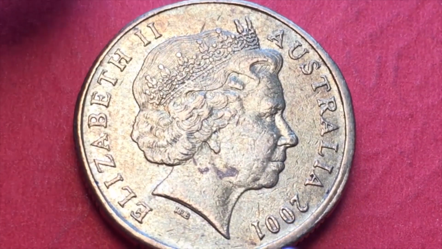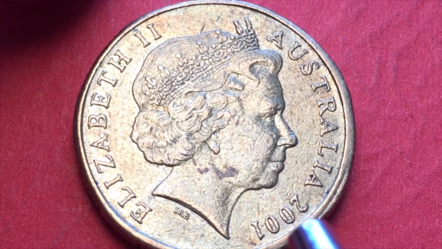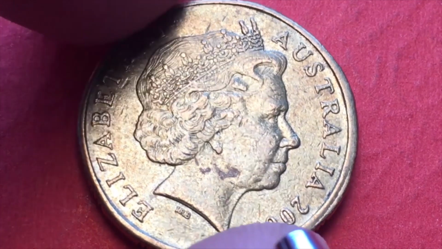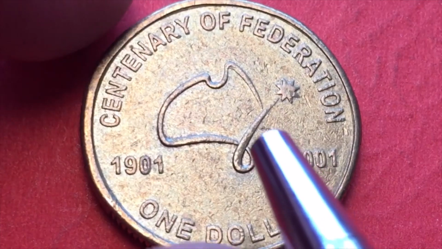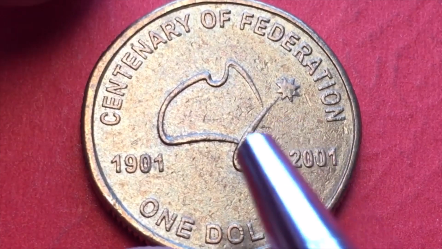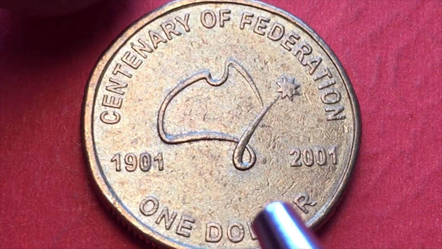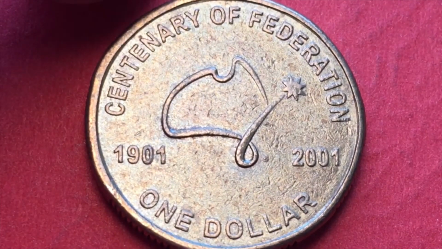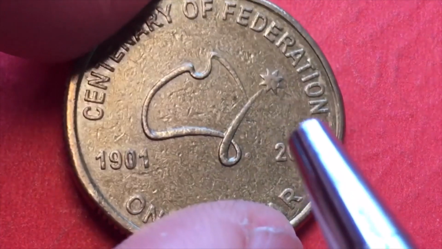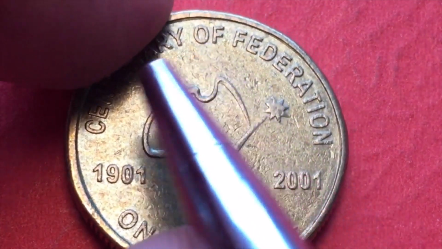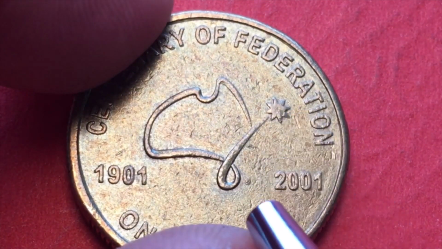So you can look at our Mob of Roos video if you're looking for the 2006, or 4 or 5 or whatever. The Mob of Roos just has a bunch of kangaroos on the back. This one, because it's a special commemorative coin, has a Centenary of Federation on it. And there's the star, and this line is in the shape of Australia.